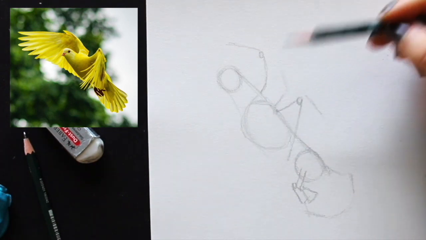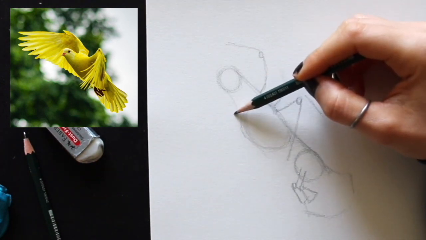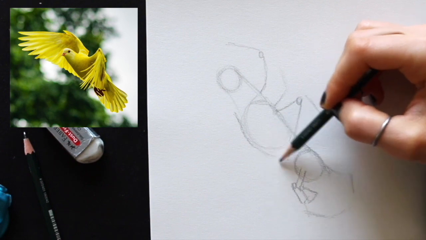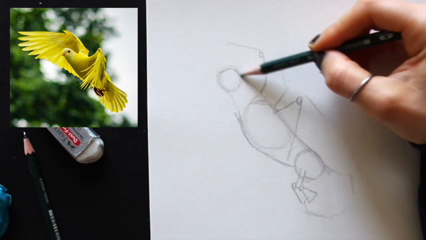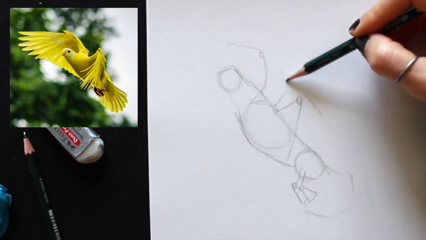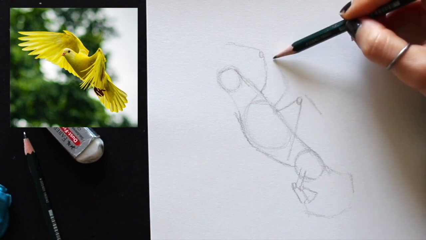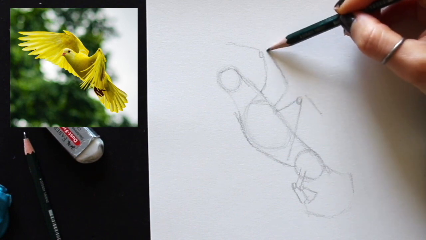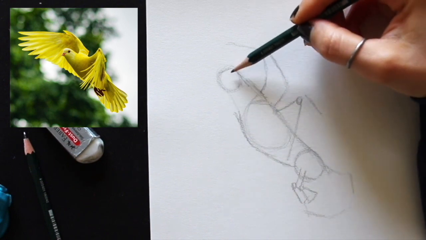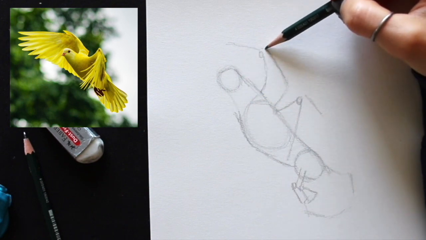I'm going to start fleshing out this animal more. Right now it looks very weird. I need more shape there to the body. I'm going to create envelopes for the wings and then add in the head, because I do feel that maybe I need to bring the head down a little bit, but we'll see.